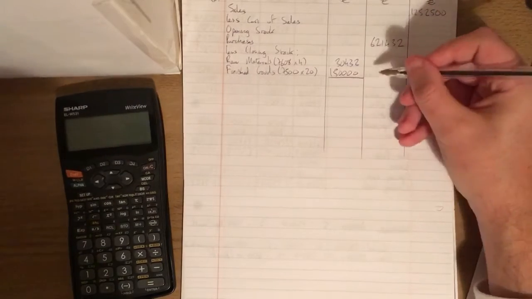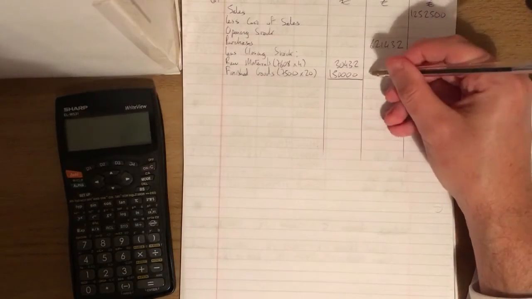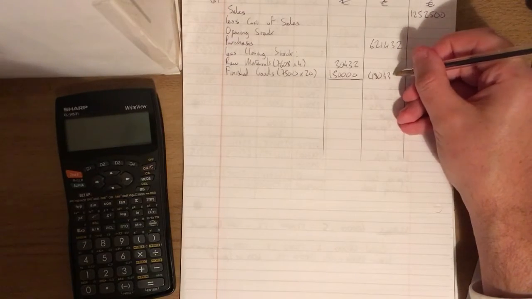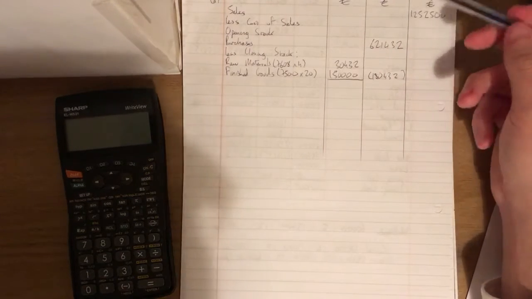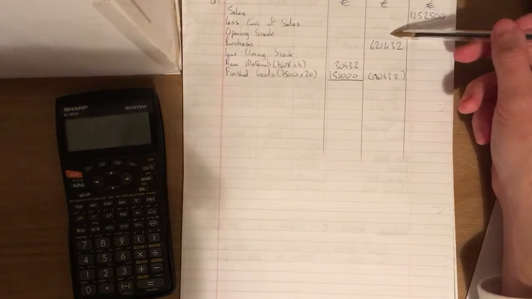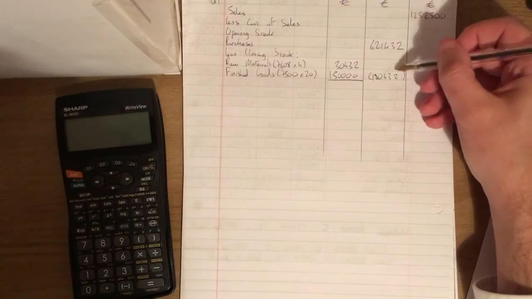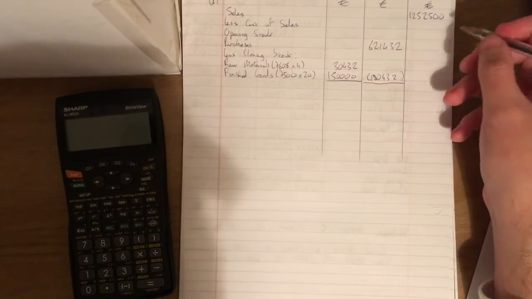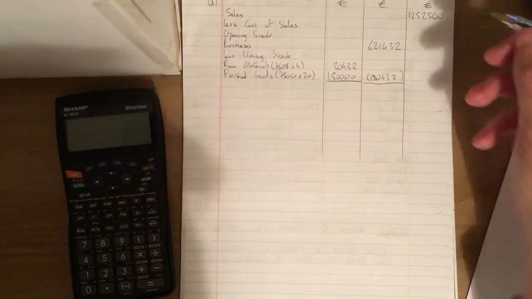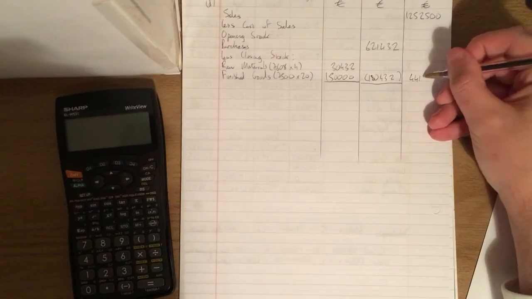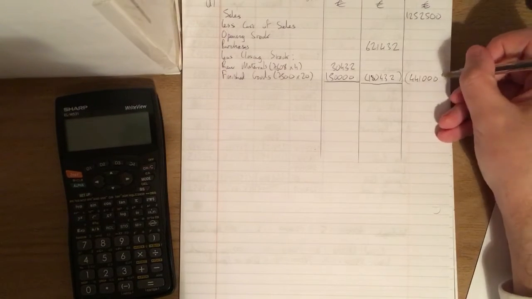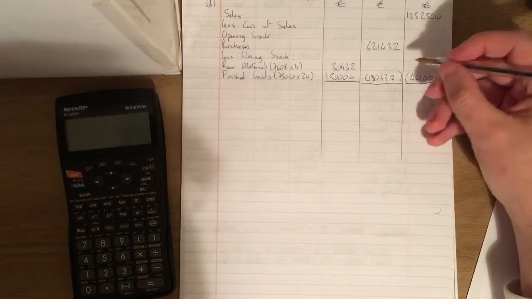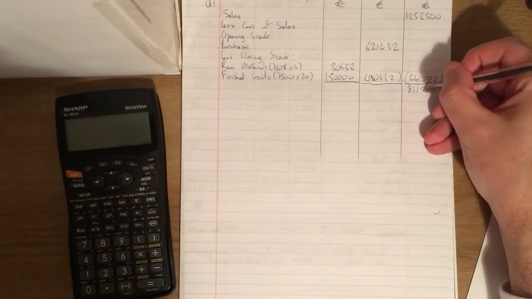Add the 2 of those together and it gives you a closing stock of 184,432. So purchases, so no opening stock, put 0 if you want. So purchases, take away that closing stock is going to be 441. And then sales less that, your gross profit is 811,500.